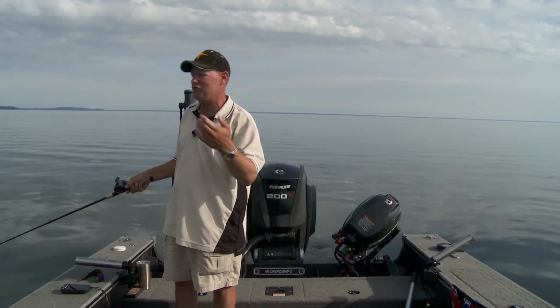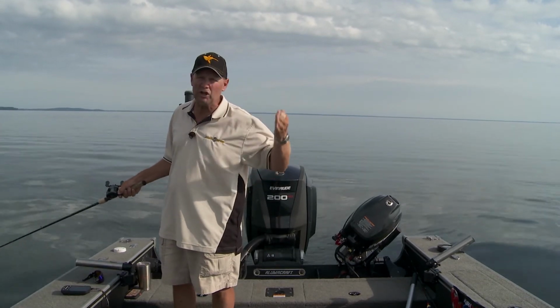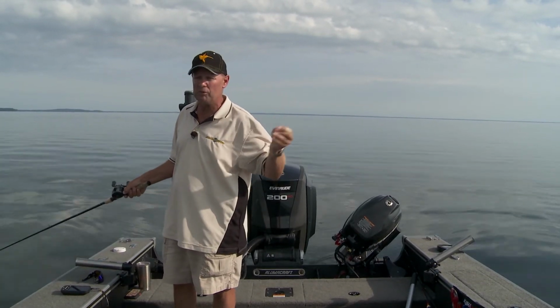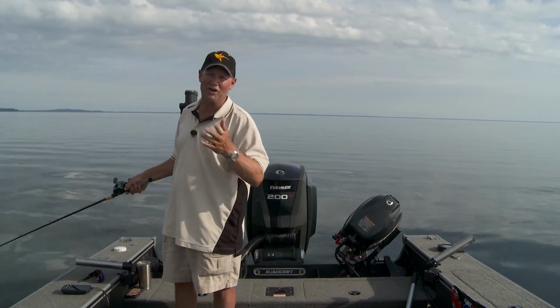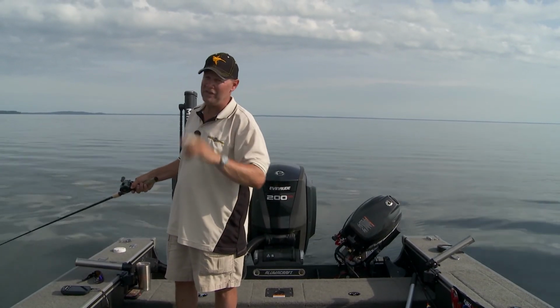You'll find a few fish, you'll contact a few fish. As soon as you do that, then you can get yourself a little bit more dialed in and go into some of those more precise functions that are going to keep you on those fish all day. But this is a great search tactic using that go-to function.